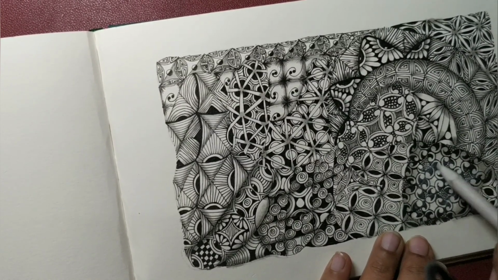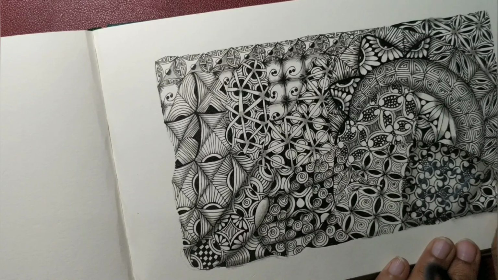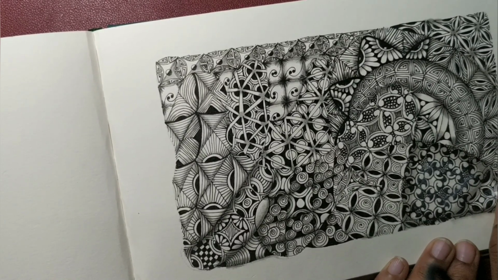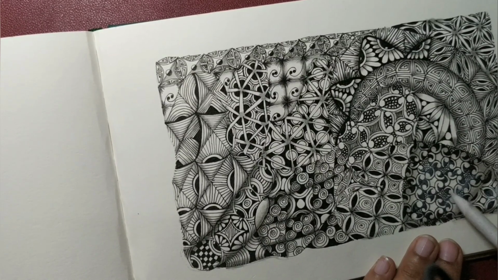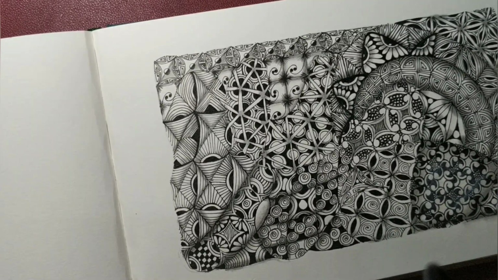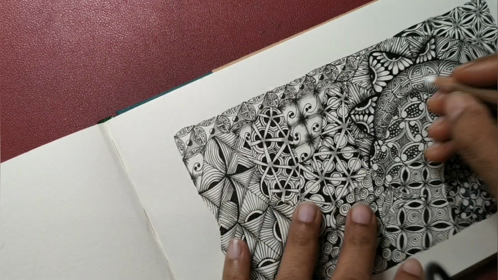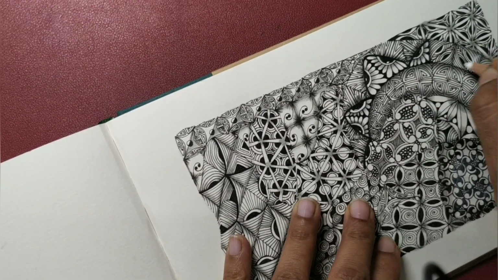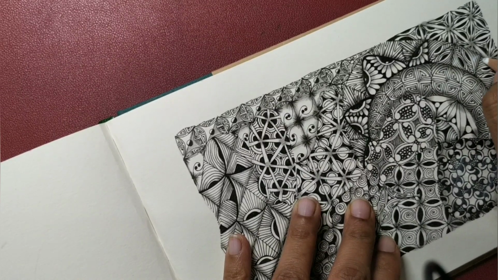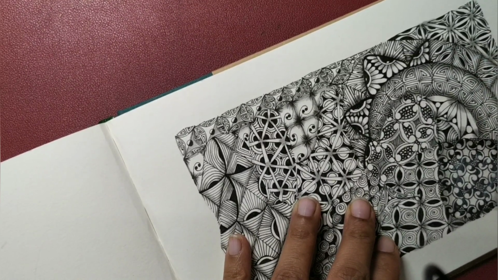Should not be patchy. Should blend nicely. You can add some here also. Yeah. And you can add it anywhere. A lot of spaces. You can add it here. You can add on these. It totally depends on you.